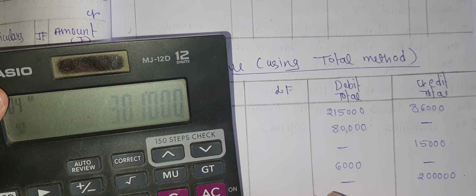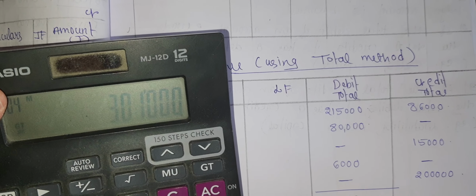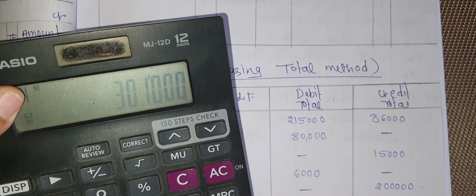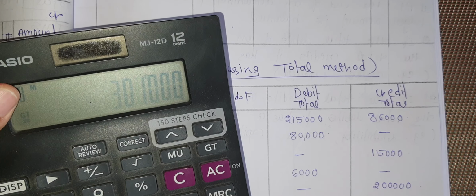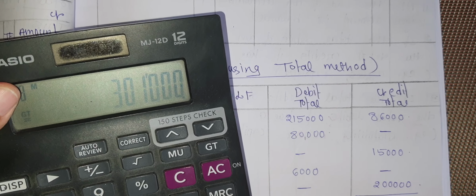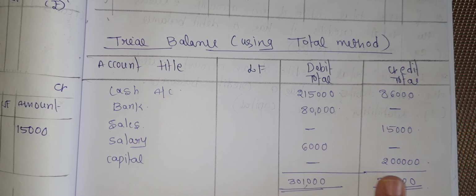That is rupees 3 lakh 1,000. And here the credit column: 86,000 plus 15,000 plus 2 lakh. See here, debit equals credits, that is rupees 3 lakh 1,000.